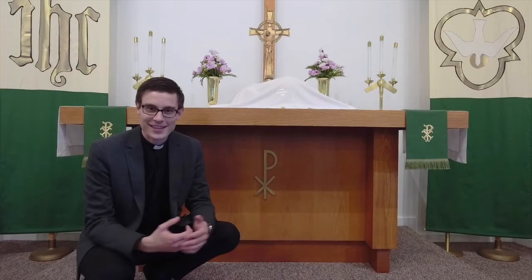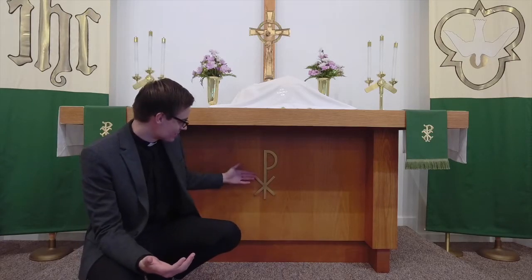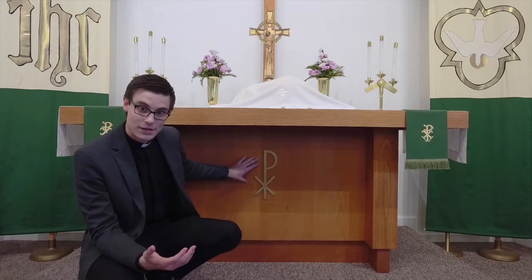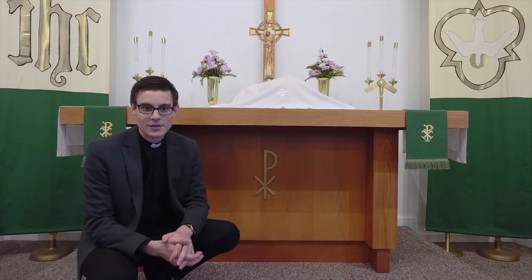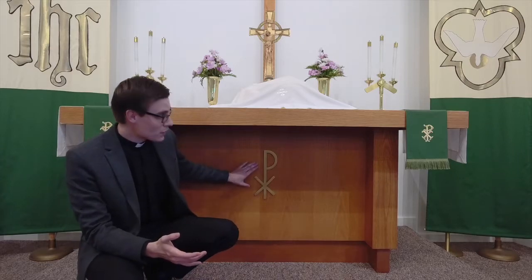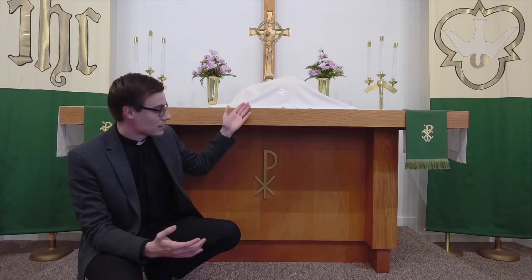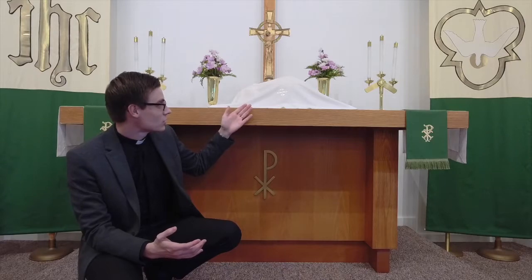So here we are in the sanctuary of the Lutheran Church of the Resurrection, and you may notice the symbol that we just talked about, the Chi Rho. This is on the front of the altar here in the front of the sanctuary. And there's a very specific reason why there's a Chi Rho on this altar. You may notice, left over from our divine service on Sunday, we still have the communion elements that have not been cleaned up yet and put away.